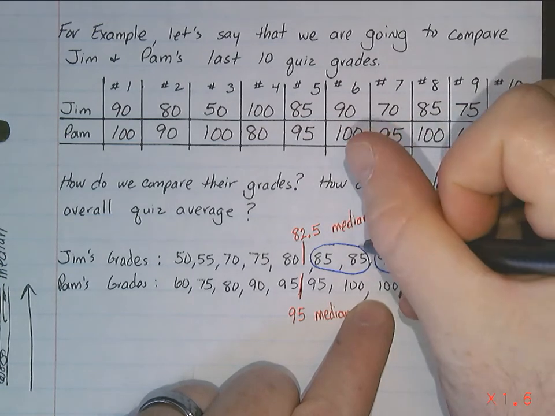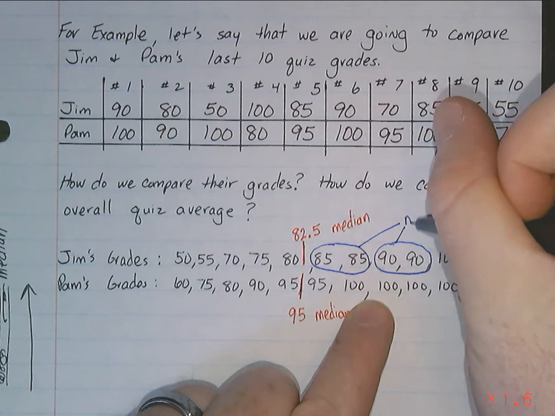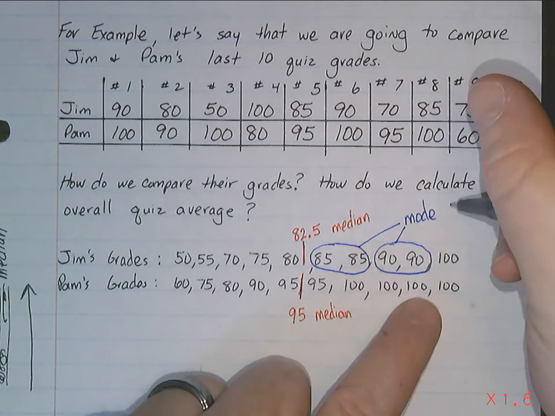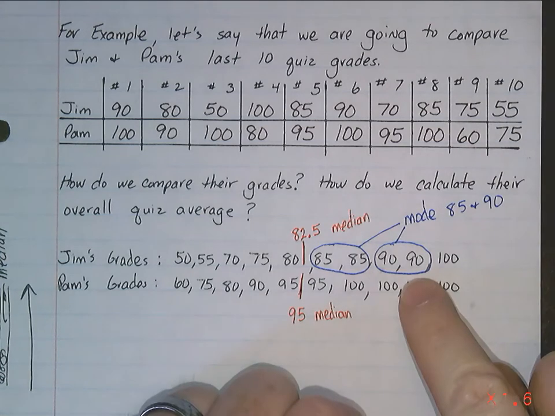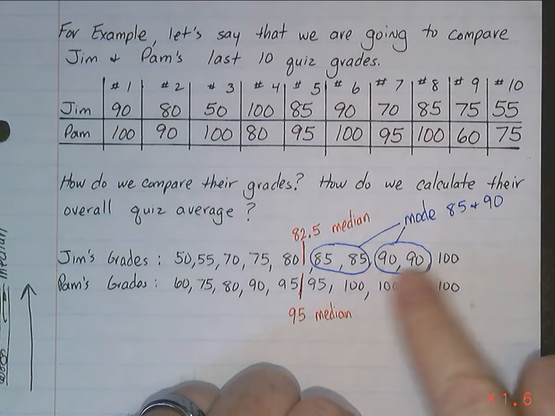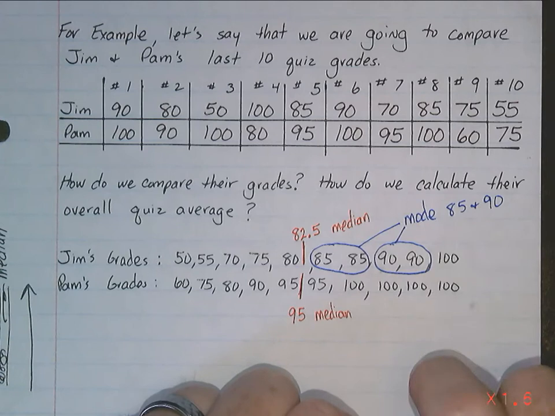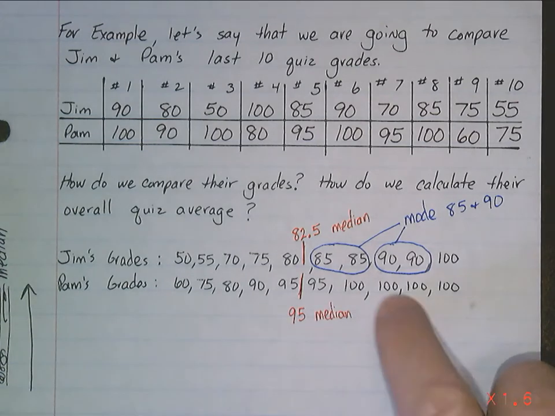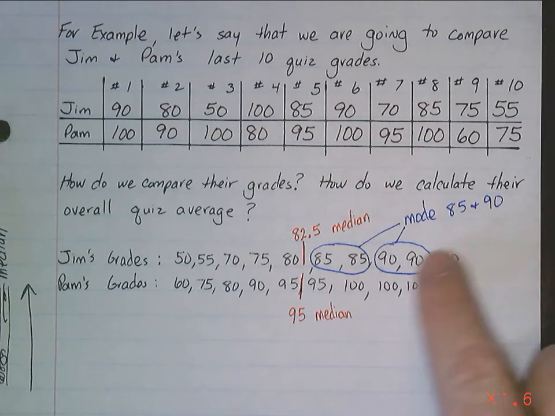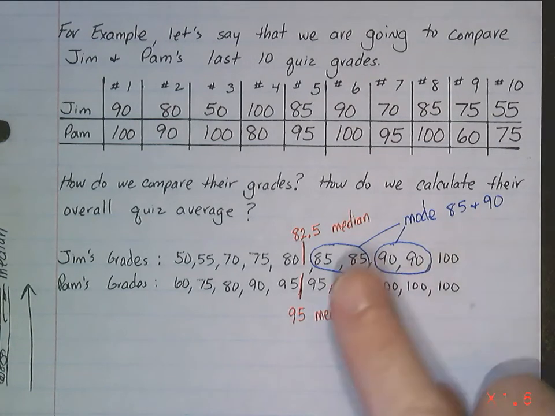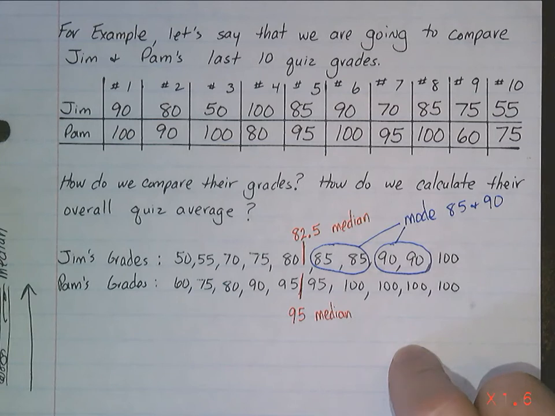So the mode for Jim is 85 and 90. Now, if 90 occurred one more time, then the mode would be 90, not 85. You would not count 85, even if it occurs twice. The only reason why we're counting both of them is because it's a two-way tie. If you have ties, you have to count both of them.